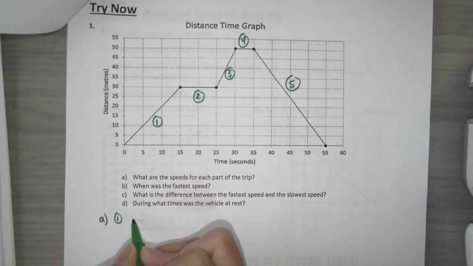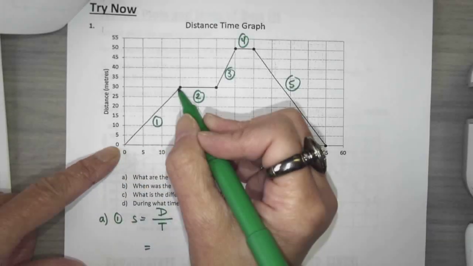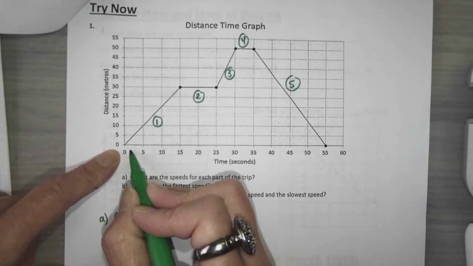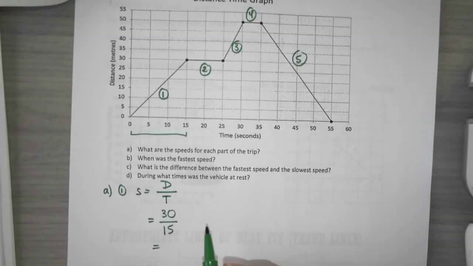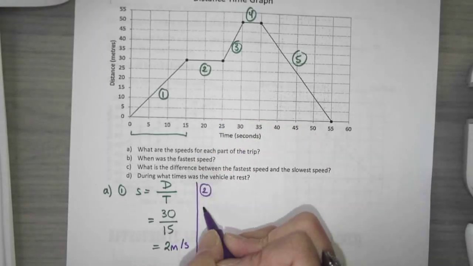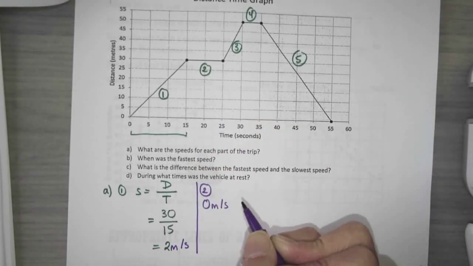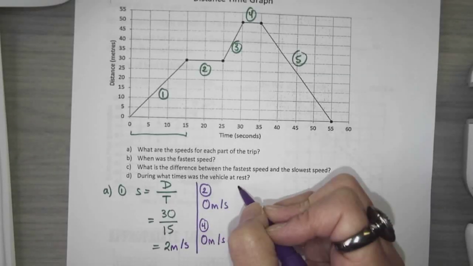So for A, we're just going to go through 1. And again, speed is distance over time. So the distance I traveled from 0 to 30 would be 30. The time is 15 seconds. So 30 divided by 15 is 2. And then always give units. It'd be meters per second. 2 meters per second. Okay. Section 2 is just 0 meters per second. And we can say that for 4 as well. 4 is also 0 meters per second.